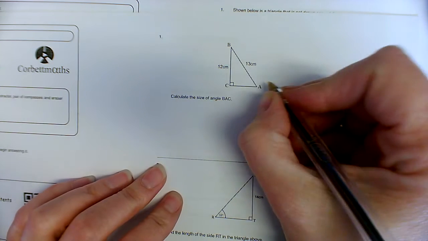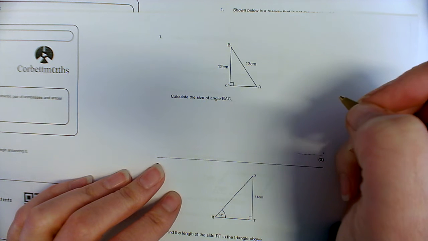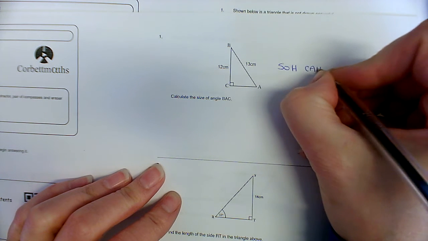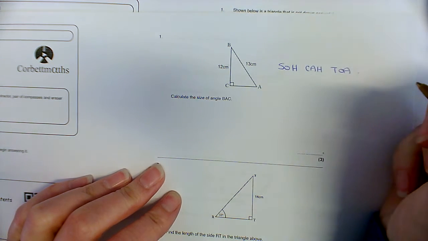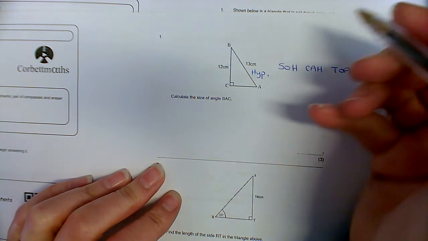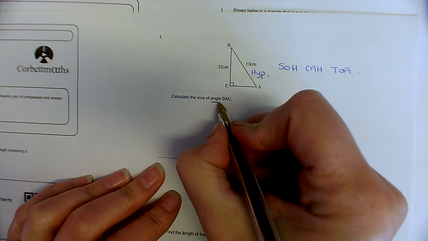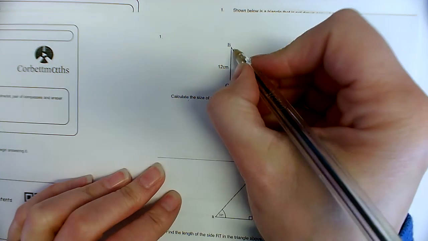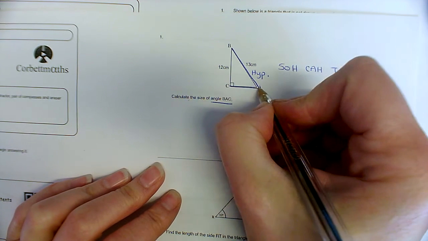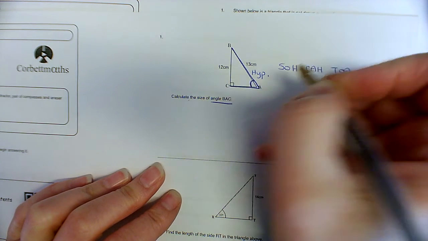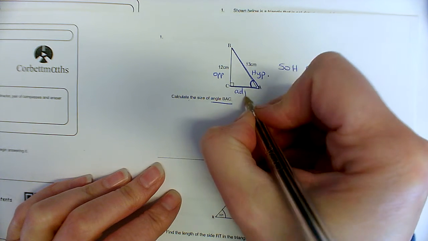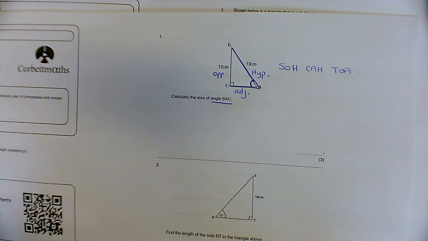So the first thing I do for any trigonometry question is, as you know, I always write out my little acronym along the top. Then I label my sides, so I know this is the hypotenuse. Now it tells me to calculate this angle of BAC, so I go from B to A to C, which is this angle in here. And then this makes this side the opposite and this side the adjacent. So I've labelled all of my sides.